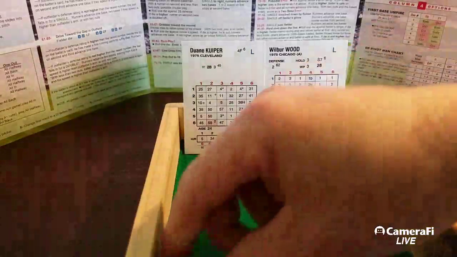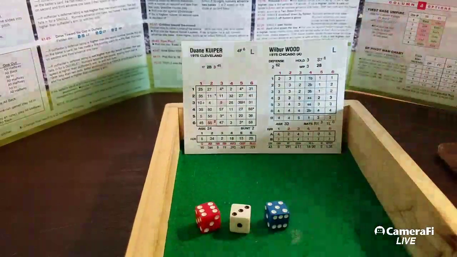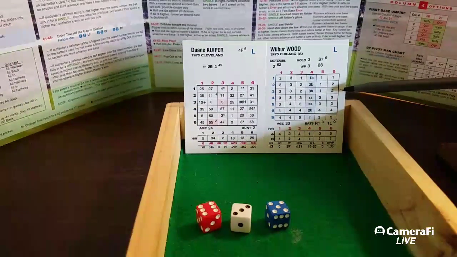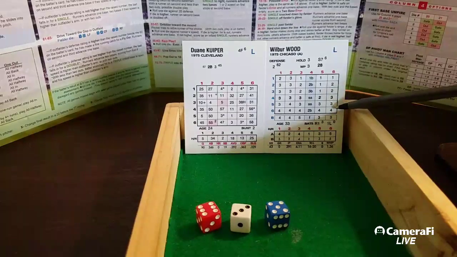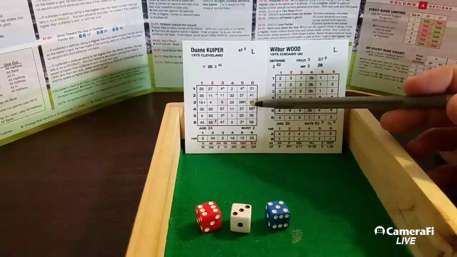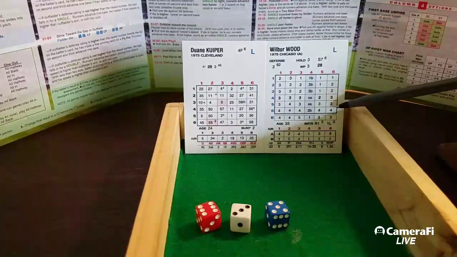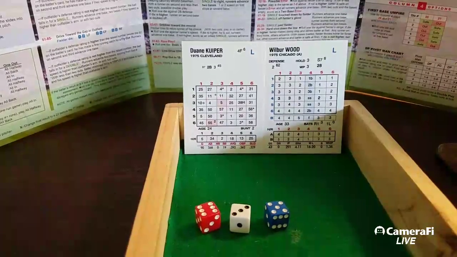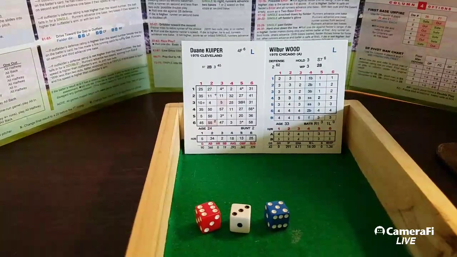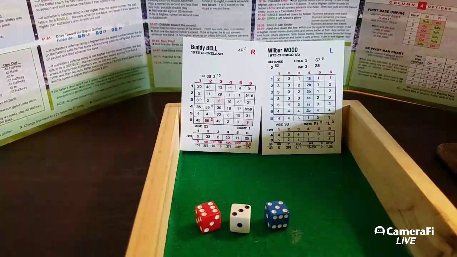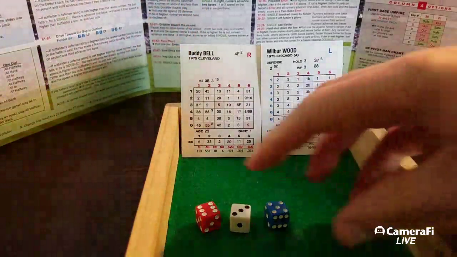Here's the first pitch, and it's 6-3-5. So for Wilbur Wood, a 6-5 is a 3. The 3 is for the batter card. 6-3 is a 31. So we've got a 31 and a 3. That's a total of 34 in column 6, which is a fly ball to center field. So Dwayne Kuiper flies out for out number 1, and that brings up Buddy Bell, the third baseman.